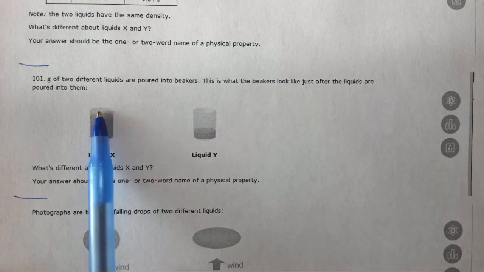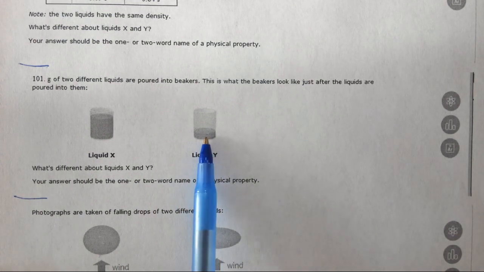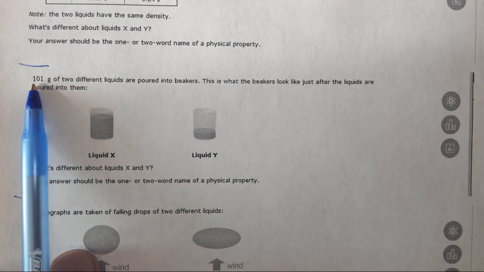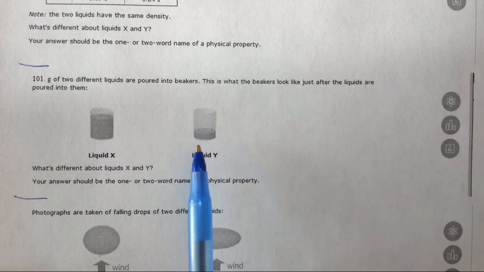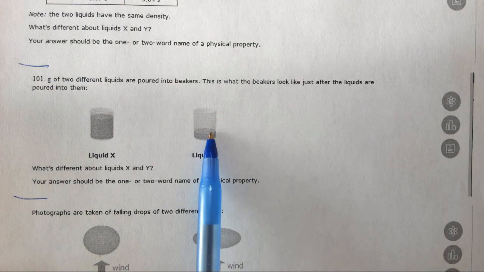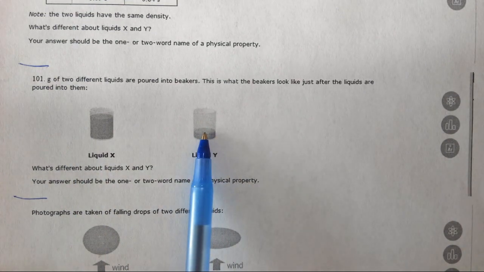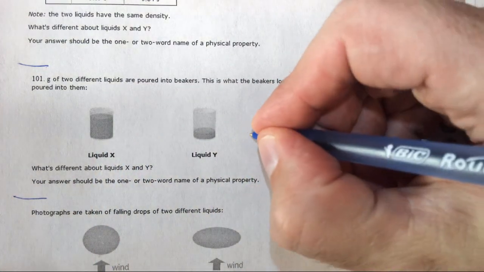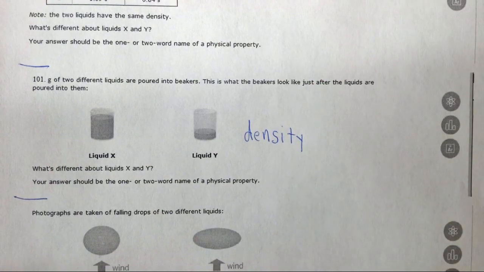Well, if we look at liquid X, there's a lot of it in the beaker. If we look at liquid Y, there's a lot less volume. But it's the same mass. So if you have the same mass and more volume, it's not very dense. If you have the same mass and a lot less volume, this is much more dense. So this might be water, and this might be mercury, for example. Mercury is an example of a very dense liquid. So here, the difference between these two things is the density.